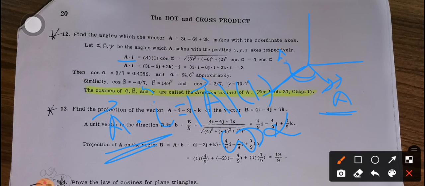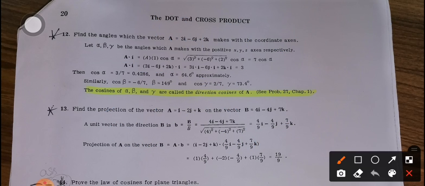So A dot i is simply the product of A with i. Here you can see i dot i will be 1, i dot j and i dot k will be 0, so only 3 is left. Or you can apply the concept that we can multiply component-wise. The components of A are 3, minus 6 and 2, and the components of the unit vector i are 1, 0, 0. Clearly 3 into 1, the other components will be 0, so 3 will be the answer for A dot i.